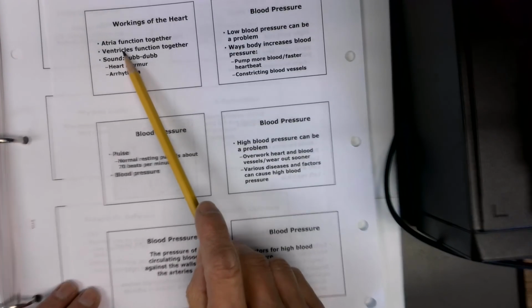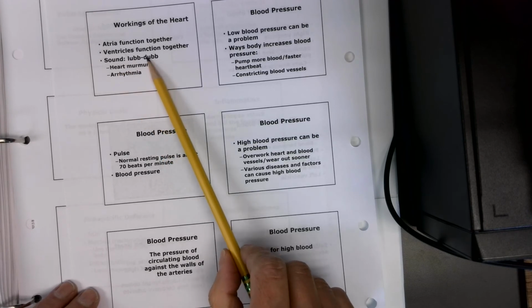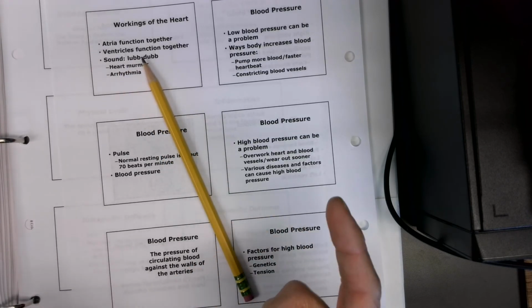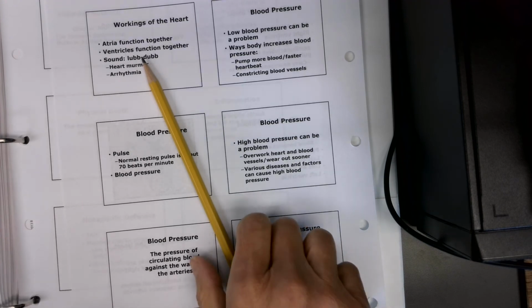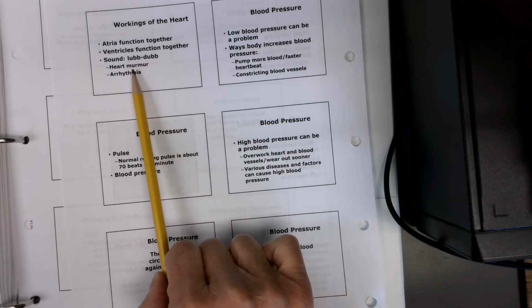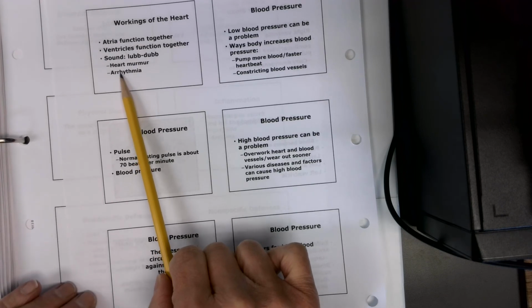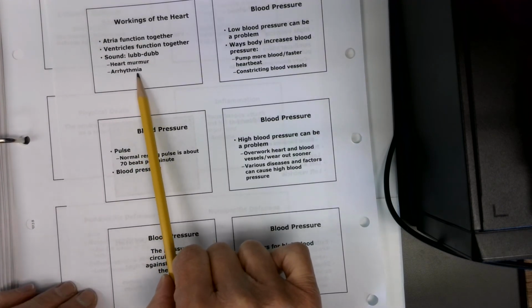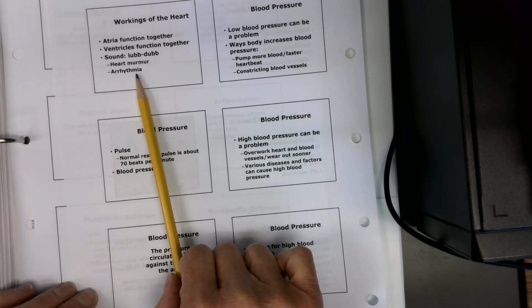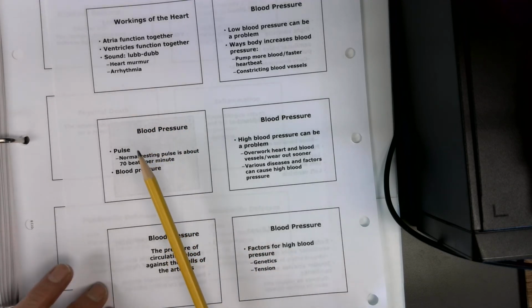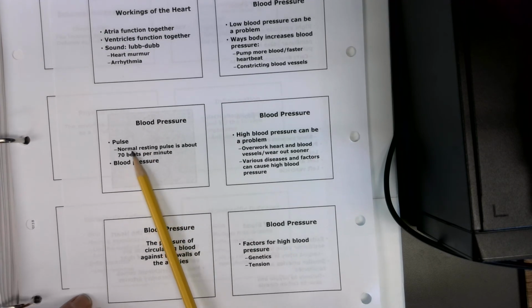The atria are going to work together. The ventricles are going to work together. So blood is going to enter the atria and leave the atria at the same time. Enter the ventricles, leave the ventricles at the same time. So you get this lub-dub kind of bum-bump, bum-bump sound. Sometimes there's a heart murmur or an arrhythmia that shows the fact that blood is not passing through correctly. Blood pressure, we could test our pulse by counting how many beats per minute.